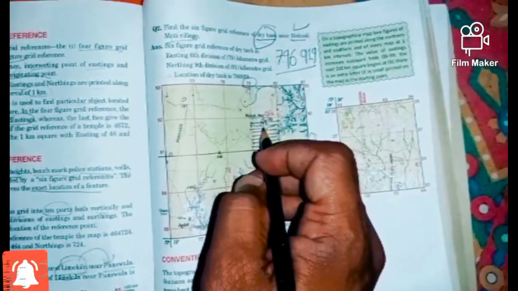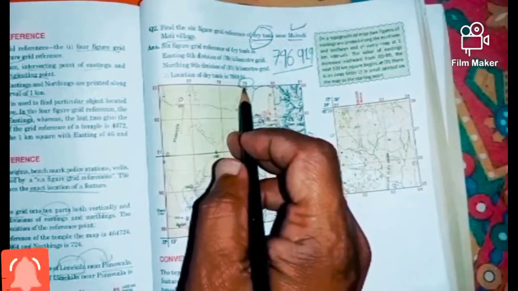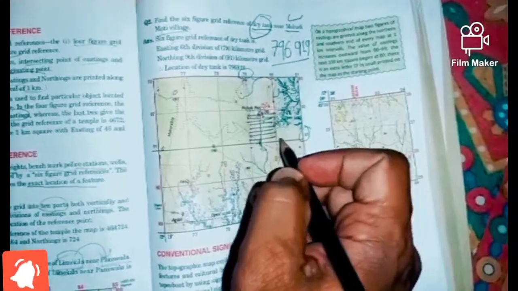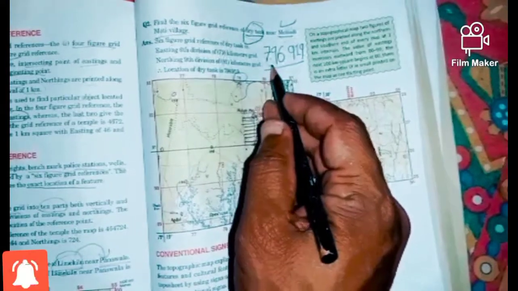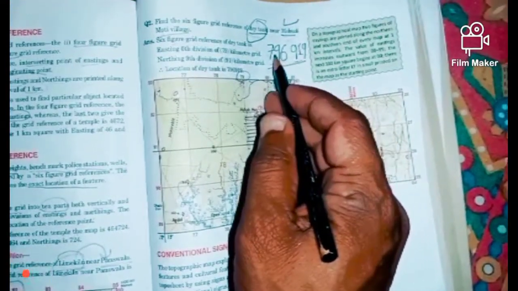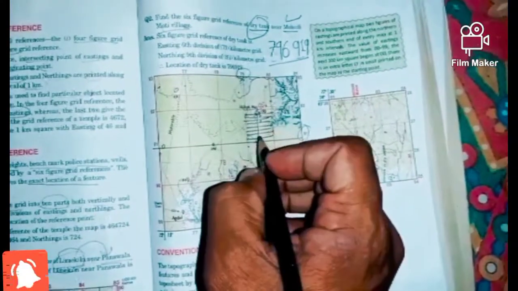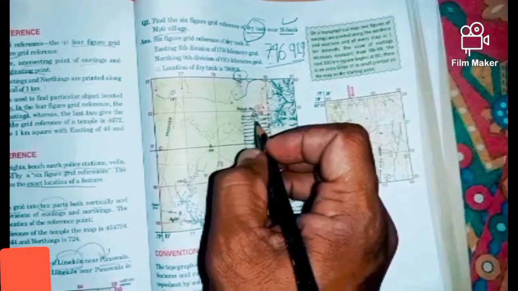So four figure of this dry tank is first eastings, that is 79 left of the object, and then northings below of the object, that is 91. So we got 79 and 91 eastings and northings. Now we need to make the 10 parts of eastings and northings.